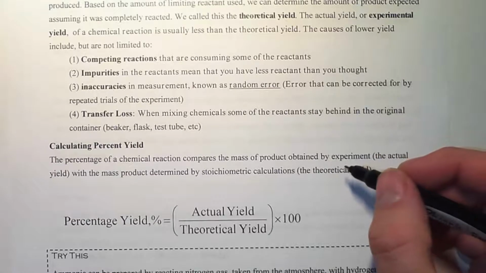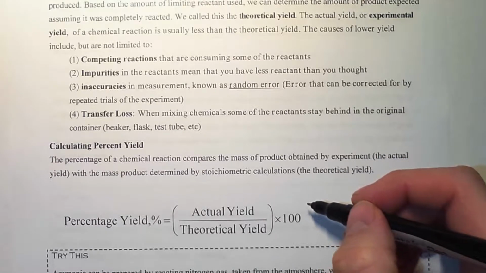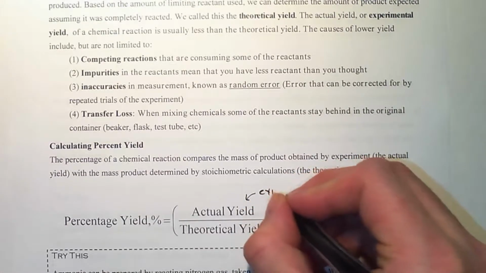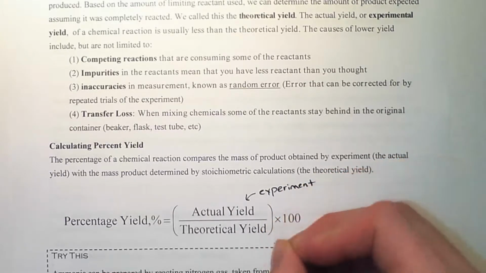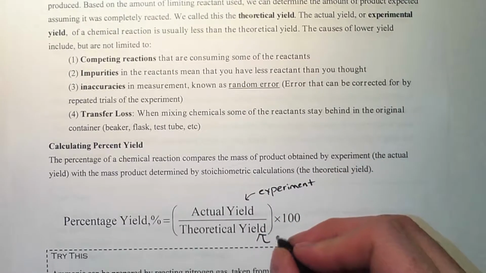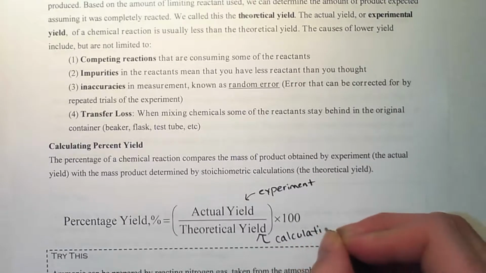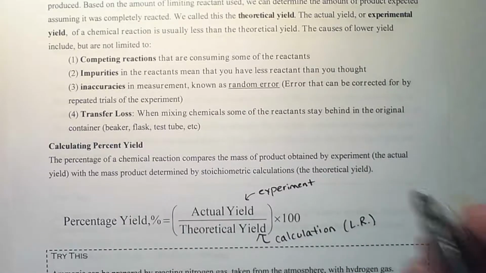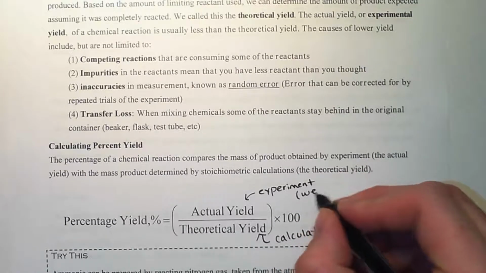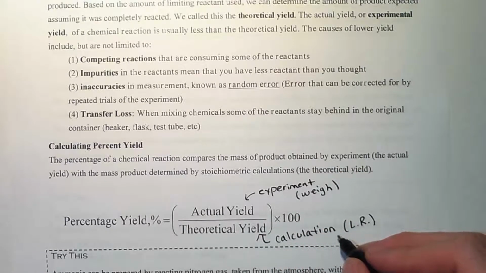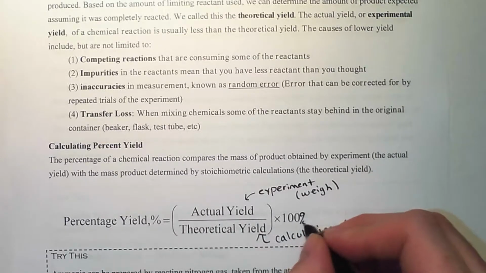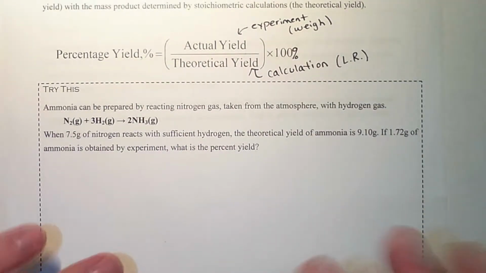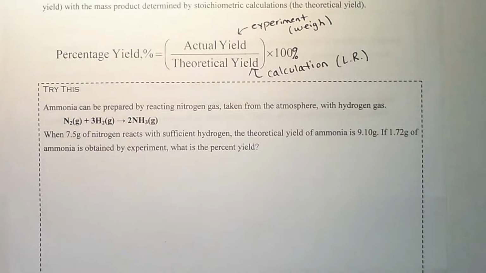So calculating percent yield, we use this equation. Percent yield is equal to actual yield over theoretical yield. Your actual yield is from your experiment. Your theoretical yield is from a calculation, generally when we're talking about a limiting reactant calculation. So this is usually what you actually weigh in the experiment, and this is done through calculation. It's what your theoretical yield is. You can turn it into a percent. So not a lot of doing those calculations yet. We focused on that already in limiting reactants.